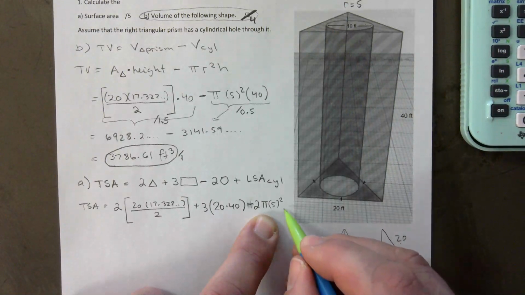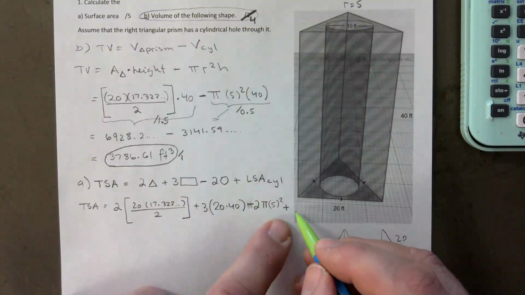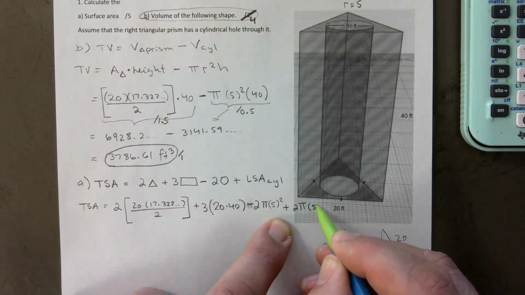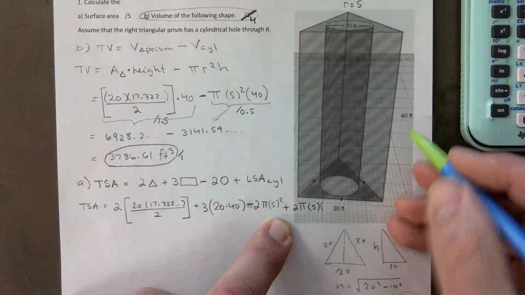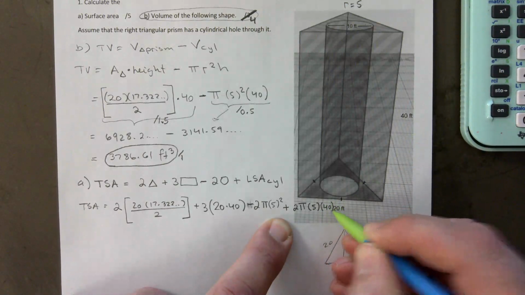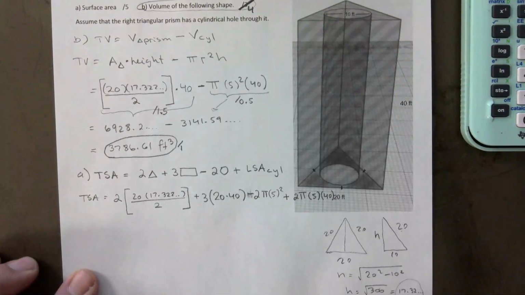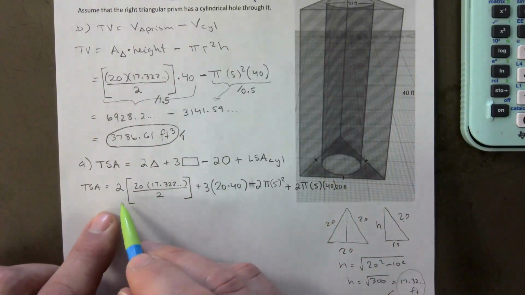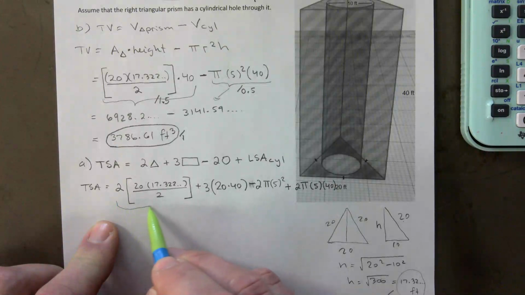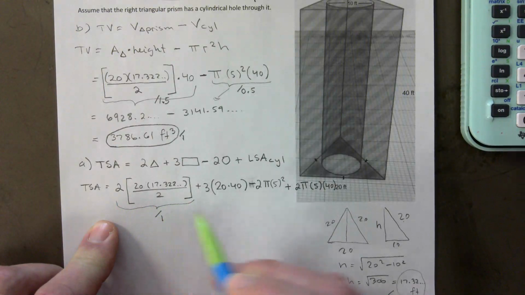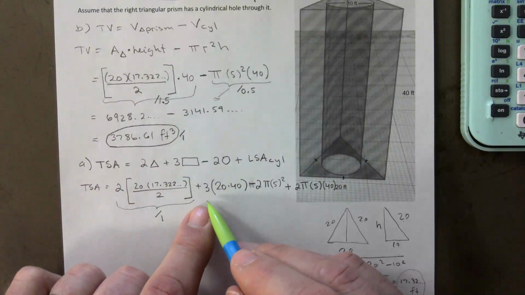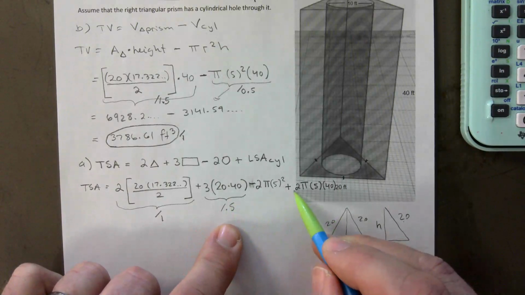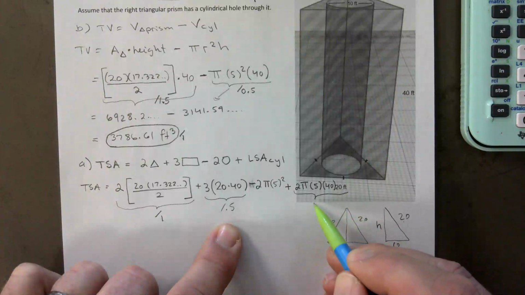All right, plus the lateral surface area of the cylinder. So I'm going to go 2 pi r h, and the h is 40. Okay, so let's break this down. I would say this. We're just going to go ahead and give you 1 mark for this part. I'll give you half for the rectangles. I'll give you half for the cylinder, the LSA.